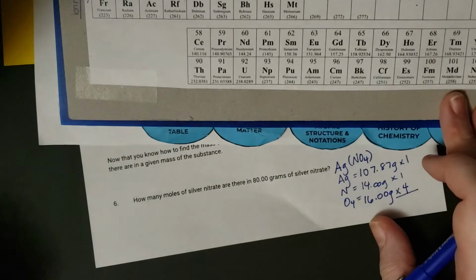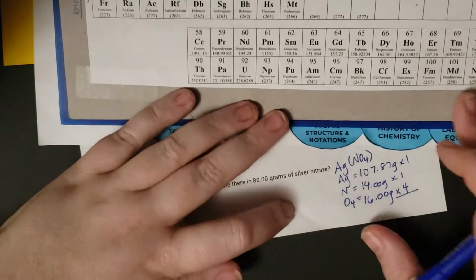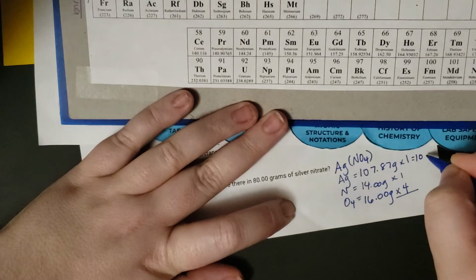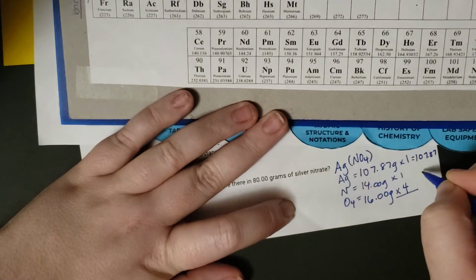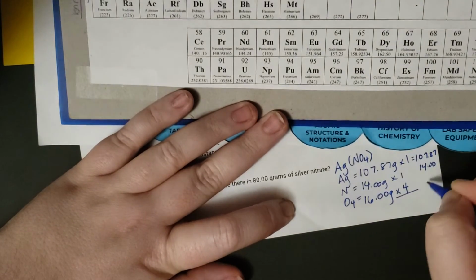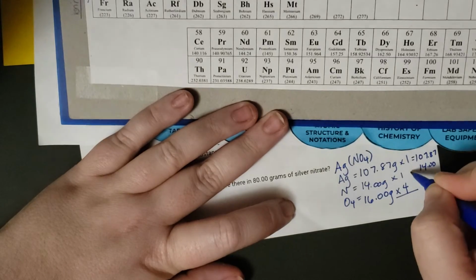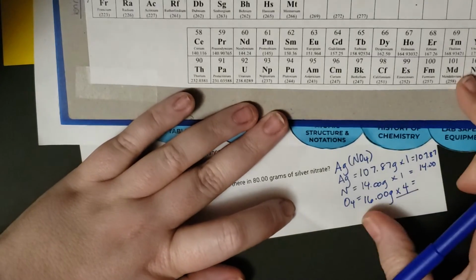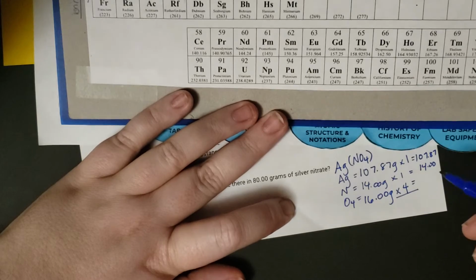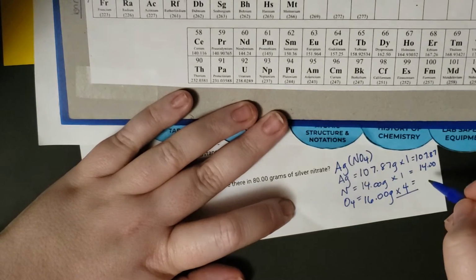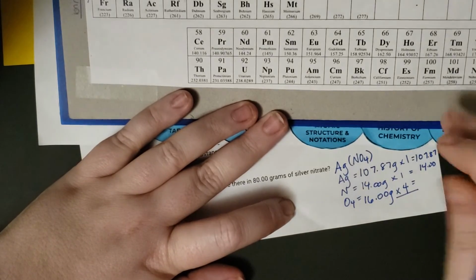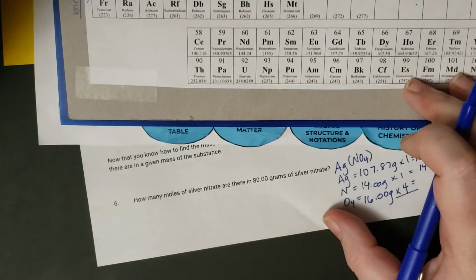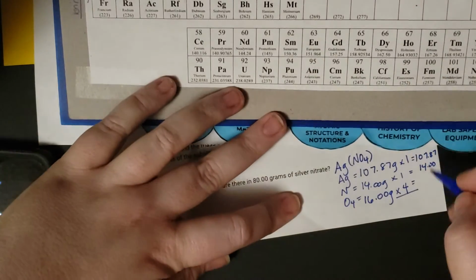Which is 107.87 plus 14 plus 16 plus 16 is 32 plus 32 is 64. Plus 64.